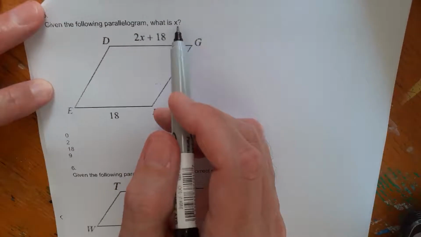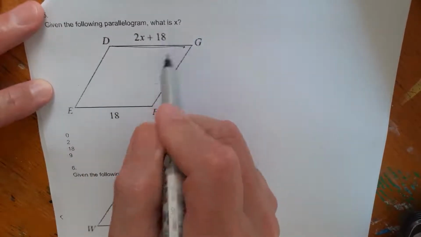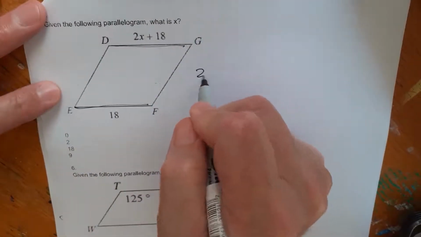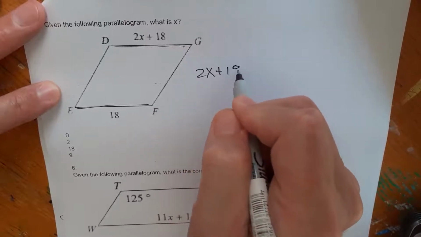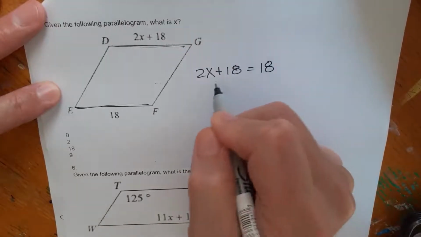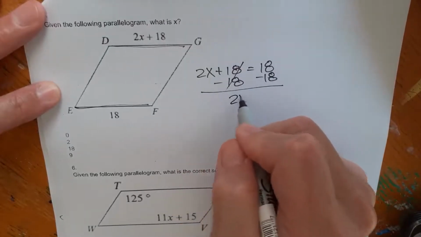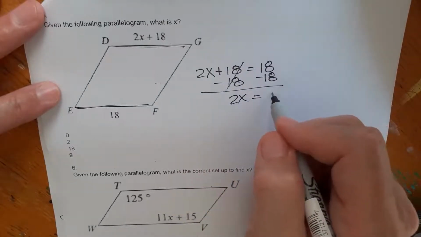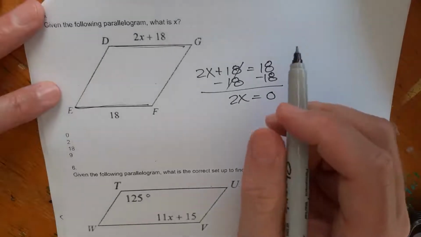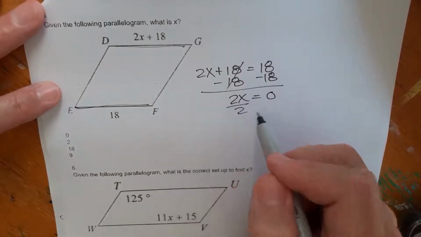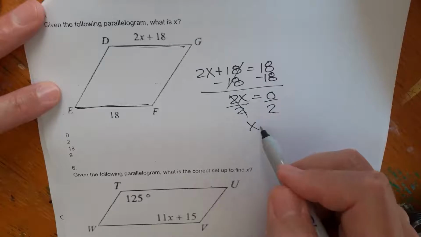Given the following parallelogram, what is the value of x? Well, this side is equal length to this, so we can just say 2x plus 18 is equal to 18. Minus 18, minus 18, gone. 2x equals, it's interesting, 0. So divide both sides by 2, and x equals 0.